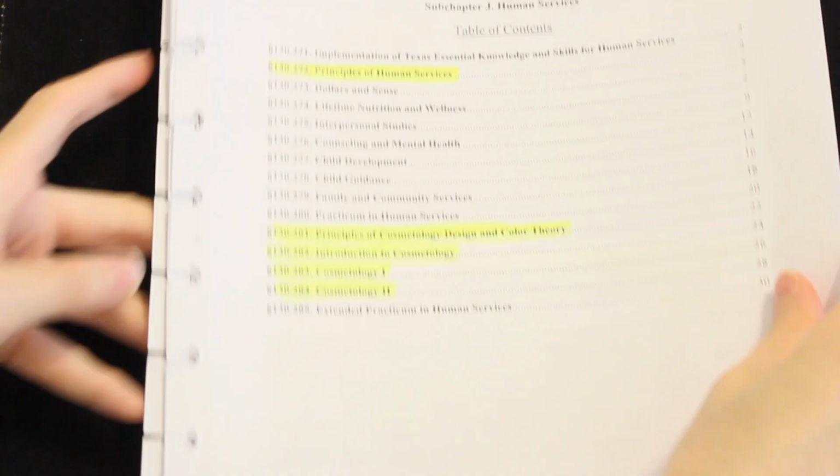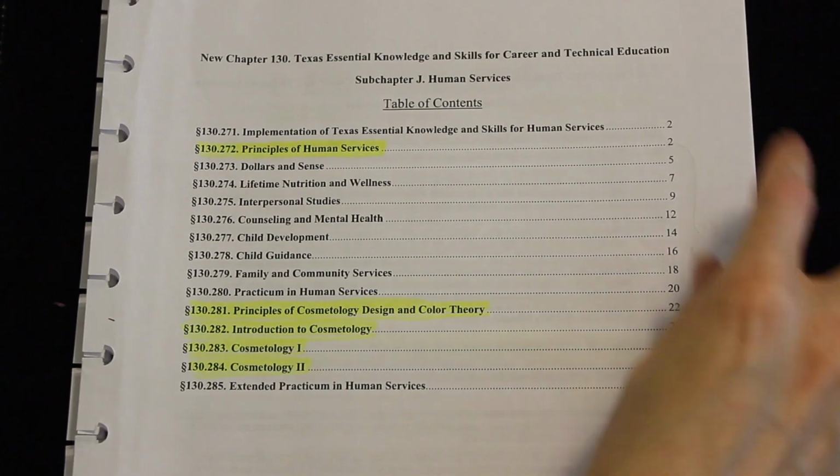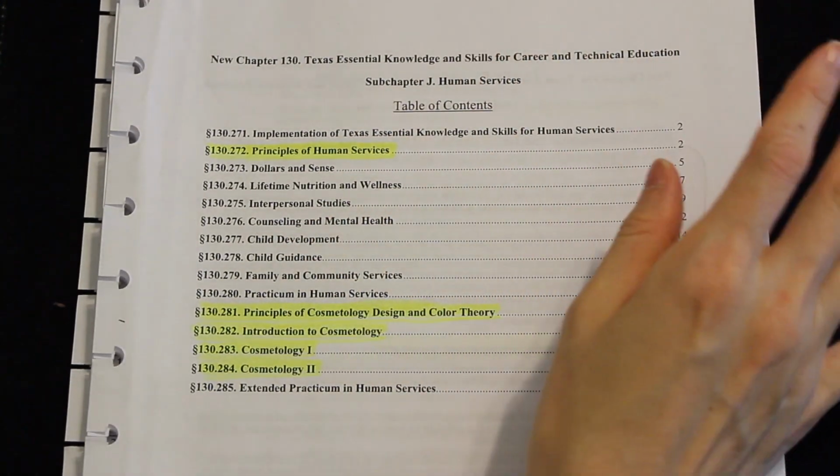This in a PDF form can be found along with the syllabus on my website, which I will link down below. So hopefully that helped you out some in understanding a little bit more about TEKS, how to read them, how to organize your papers, your lessons, your structure for your school year.